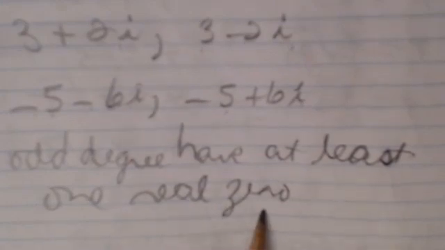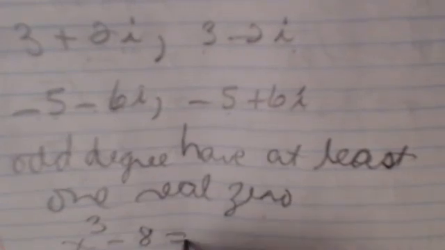It doesn't say that all of them have to be real. But it says that any odd degree equation is going to have at least one real zero. A favorite one that I like to use for that is one just this simple right here. X cubed minus 8.